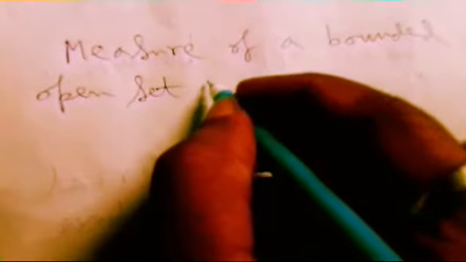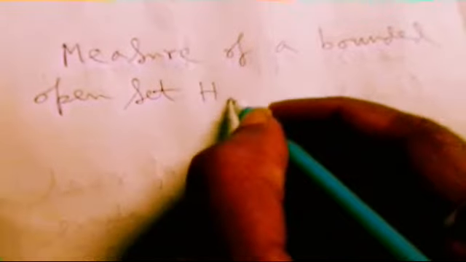So we have to find the measure of a bounded open set, whatever the set may be, like H, denoted simply by measure of H, if we consider H as a bounded open set.